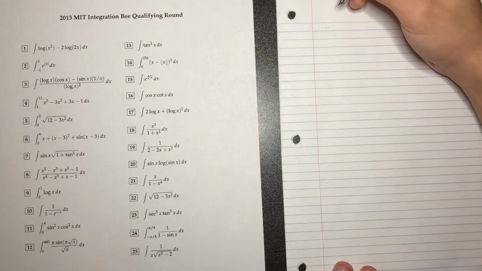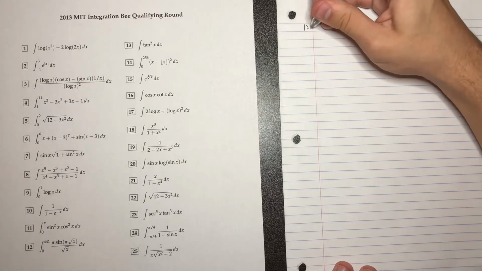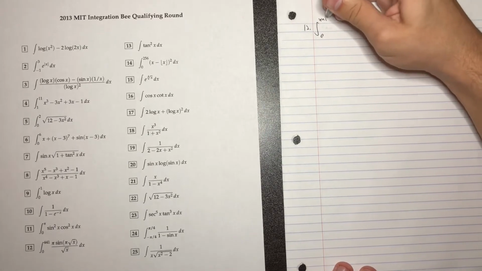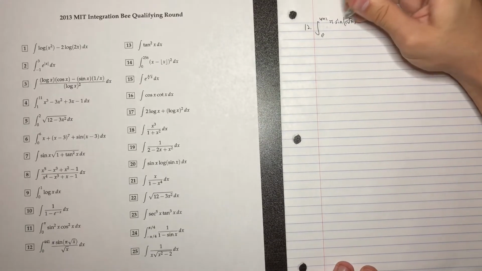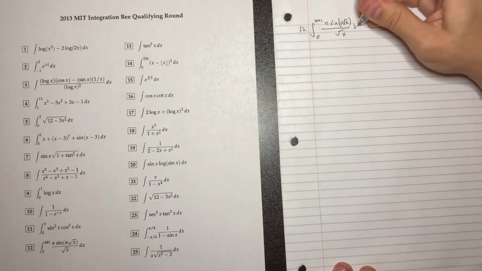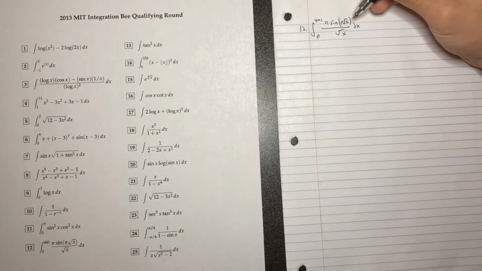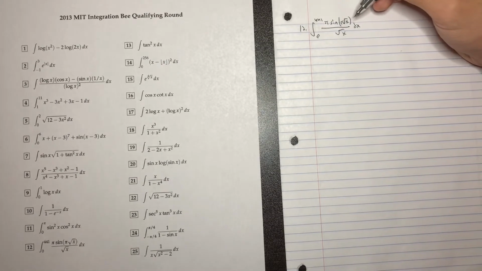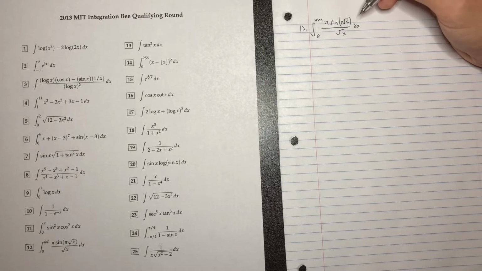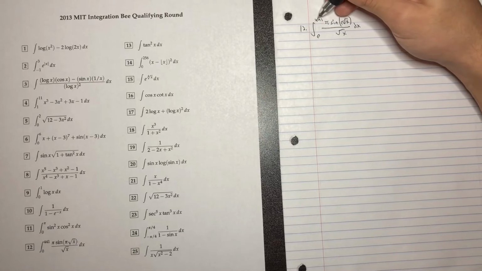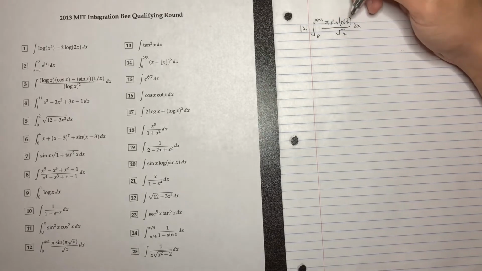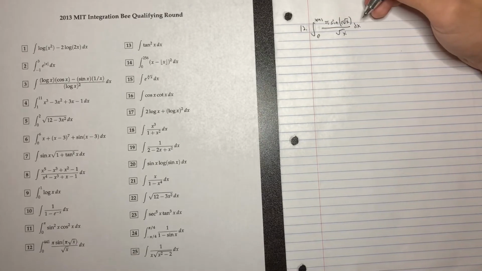Now moving on to question number 12, we see that we have the integral from 0 to 441 of pi sine of pi root x over root x dx. And now this is actually a fairly common problem with sine of root x over root x. And so in order to solve this, you can do u substitution, u equals root x. But another hint for that substitution is that you have 441 up in the bounds, and that is 21 squared. So setting u equal to root x seems like it should be a good idea.